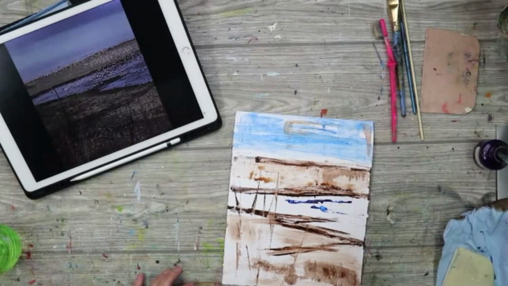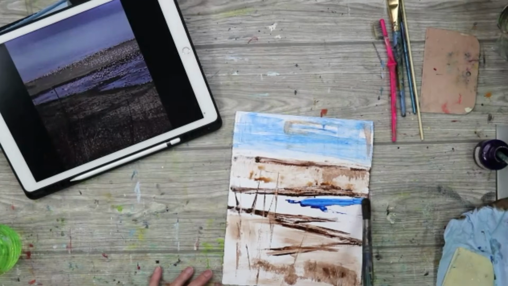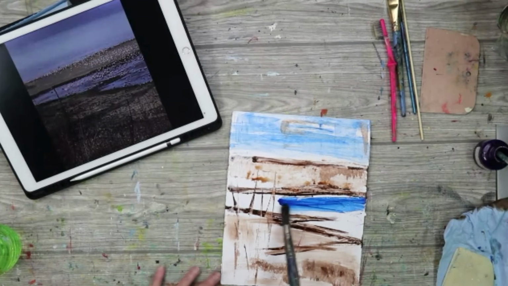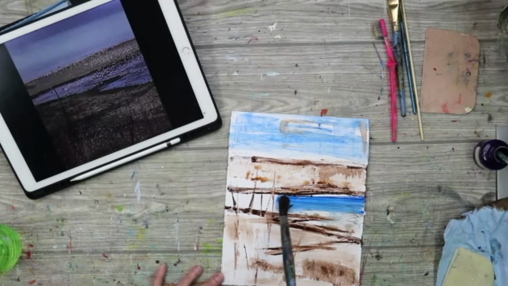Take my mop brush. So that's a little bit on the intense side for what it really is, but not going to worry too much about the color as much as the feel.